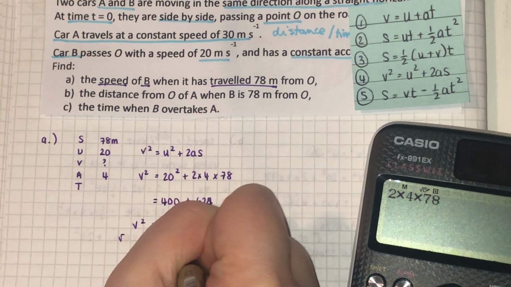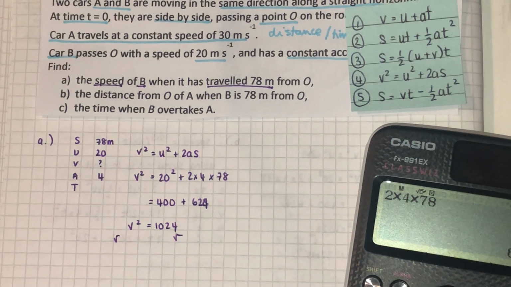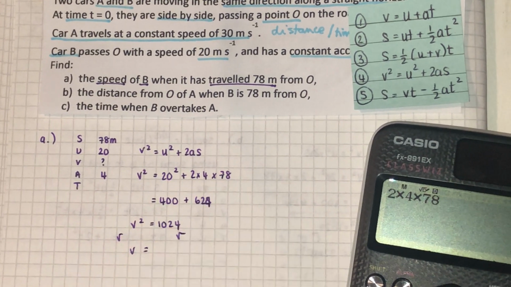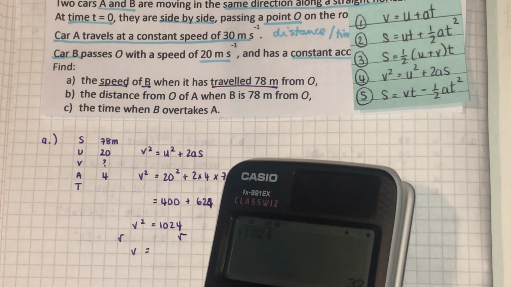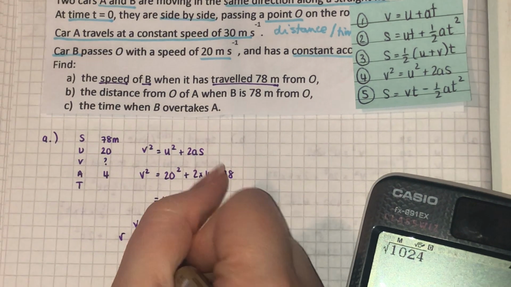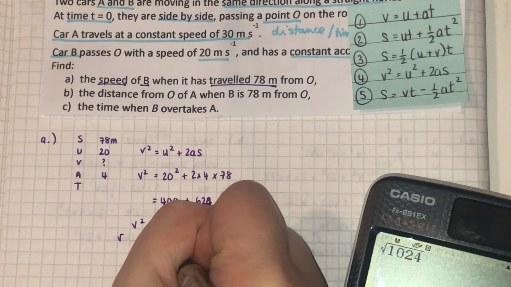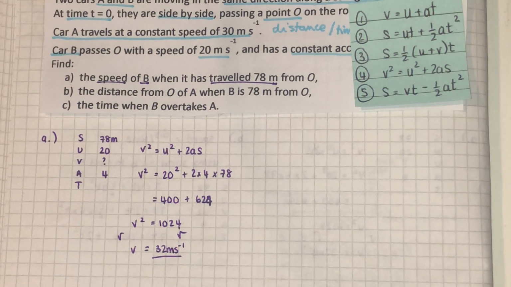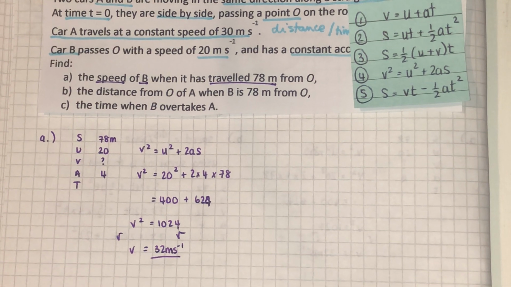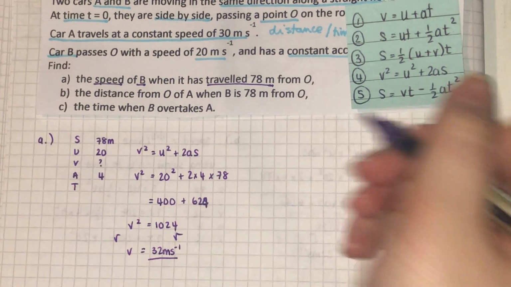We then need to square root the answer to get what V is. So V is the square root of 1024, which is 32. Okay, so that's the speed once car B has travelled 78 metres.